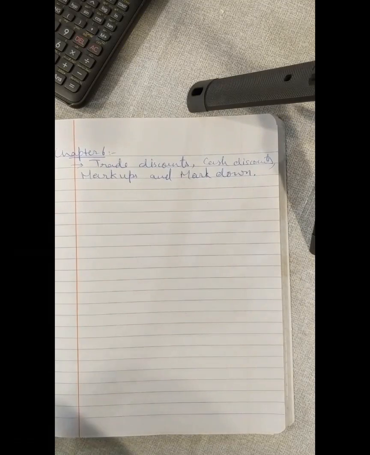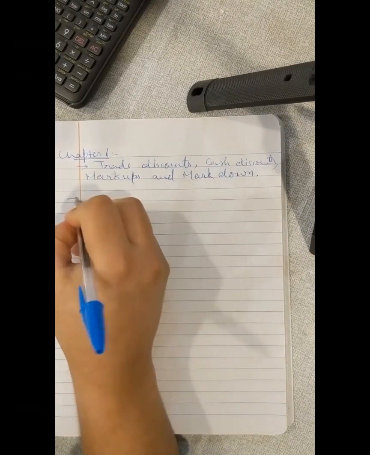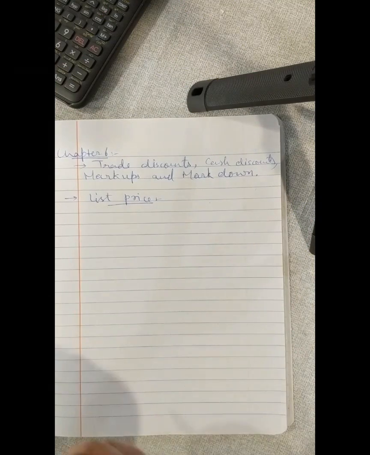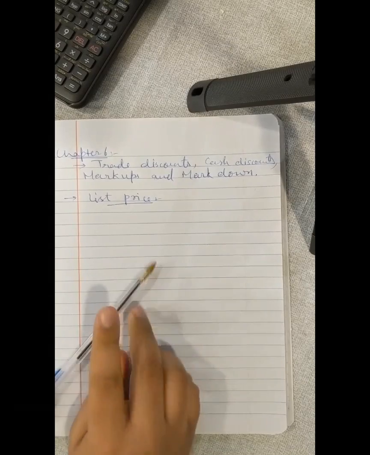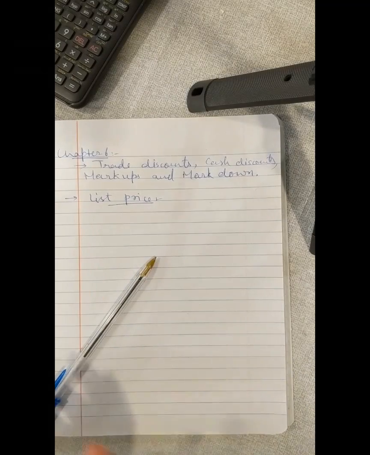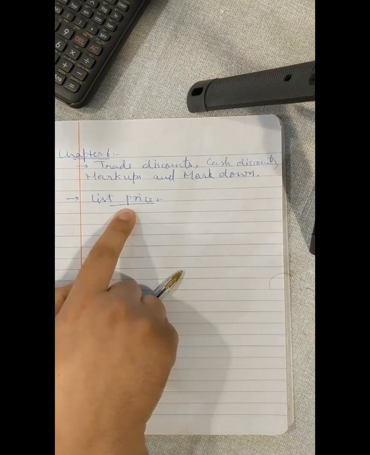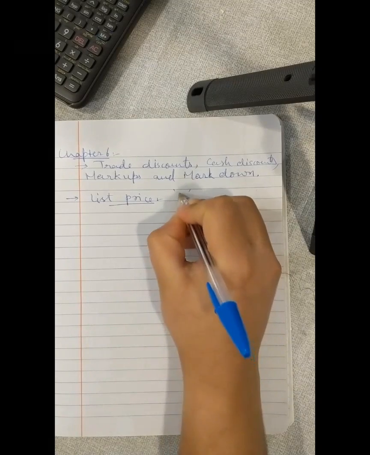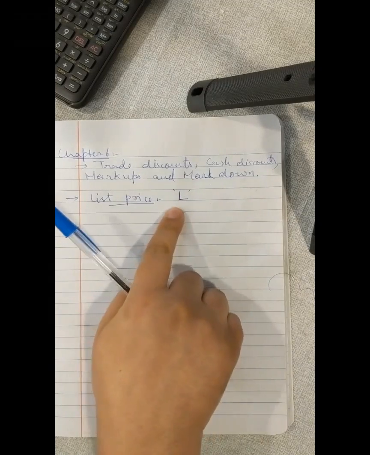First of all, we have the list price. What is a list price? List price is like you went to a store, let's say you went to Windsor Crossing to a bench and you saw a sweatshirt and the price on the sweatshirt was $50. That price which is printed on the tag, it's called the list price. That's the original price, right? And we denote it by L.